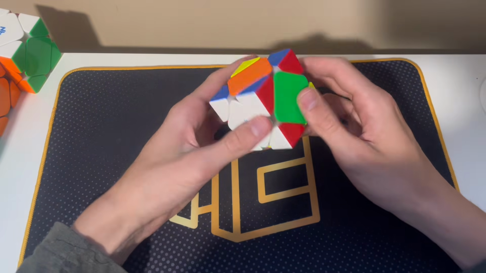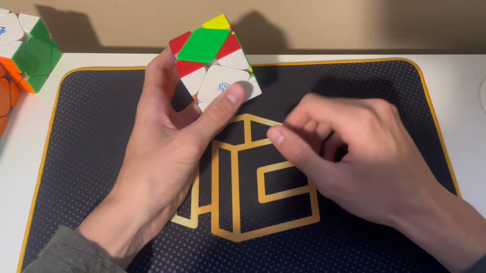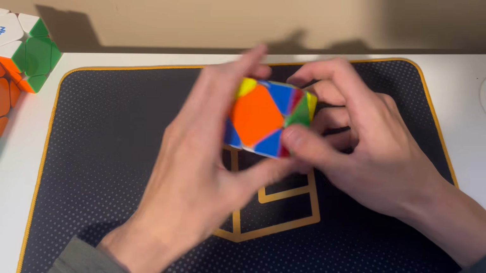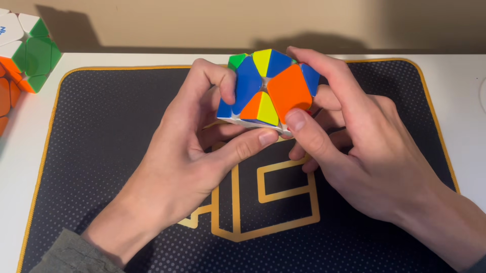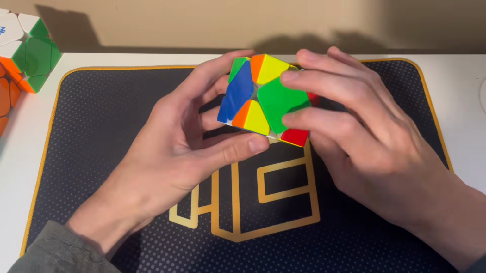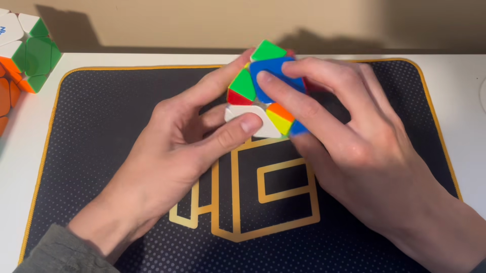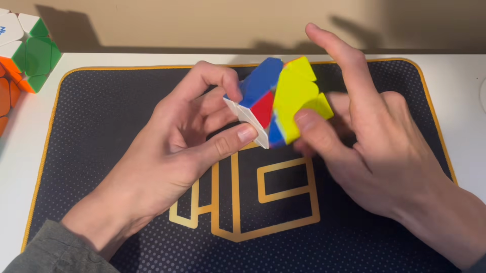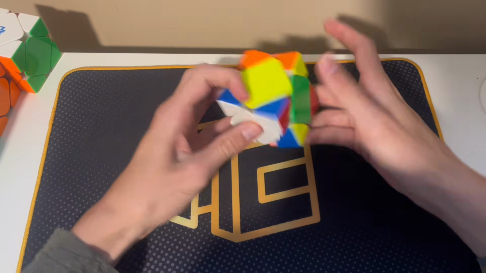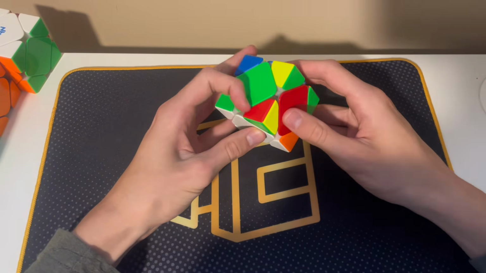And this last case, how you're going to do it, this is where the opposite center is on the left. You're going to do one move like this, then take this corner out, rotate down, insert this, and then finish 1, 2, 3. So one more time.